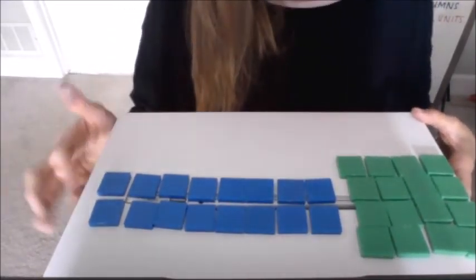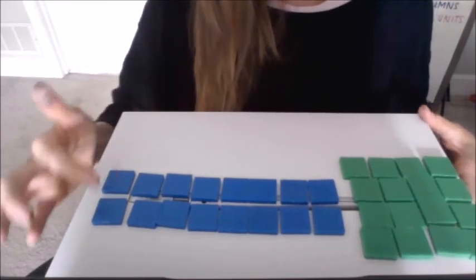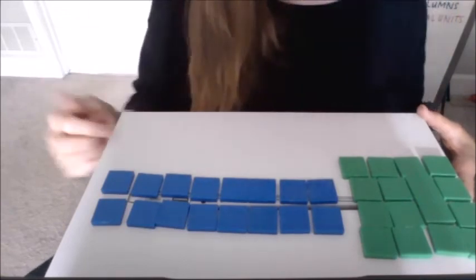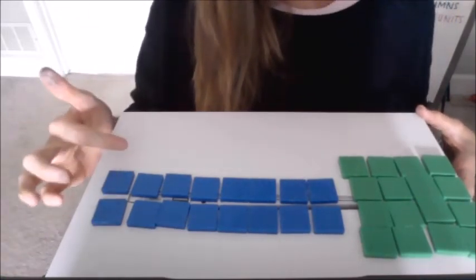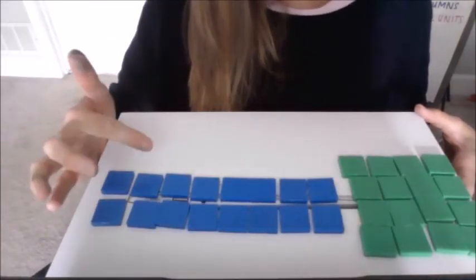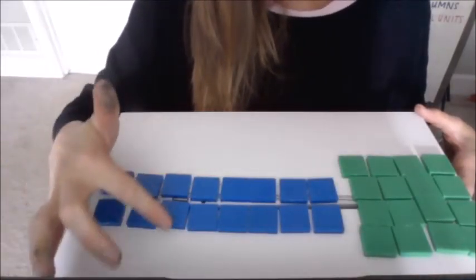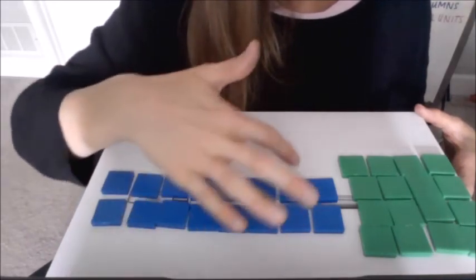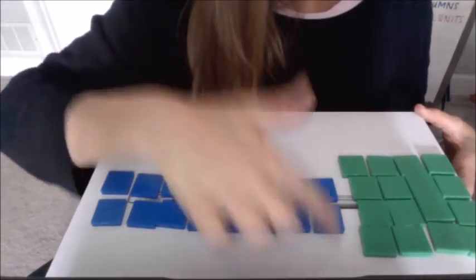This time I've used 2 rows, so 1, 2, and I've used 8 columns. So let's count them together. 1, 2, 3, 4, 5, 6, 7, 8.